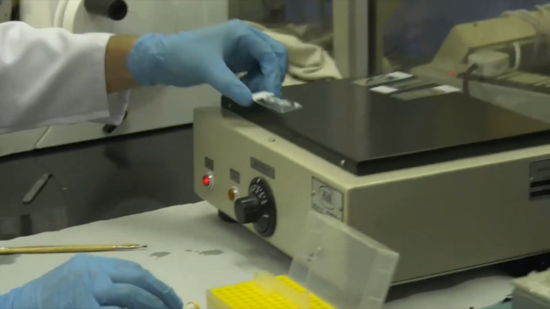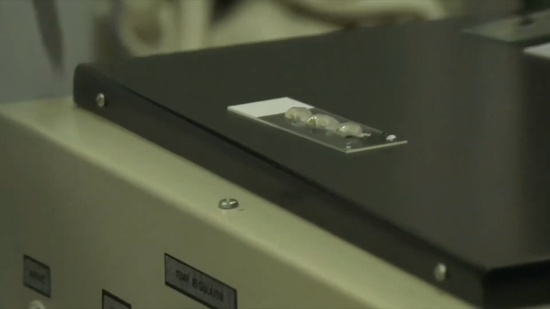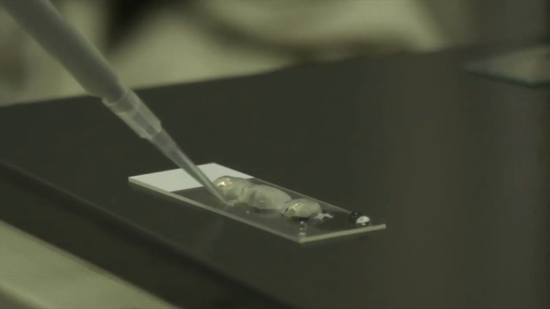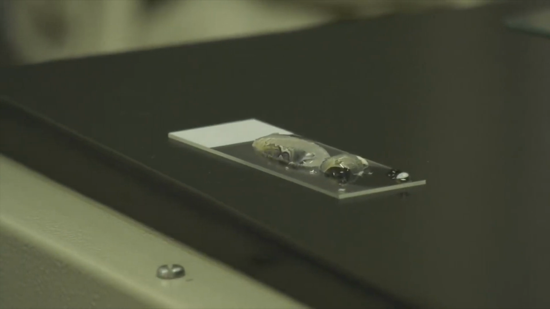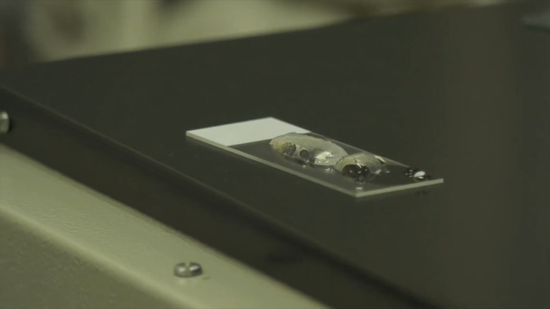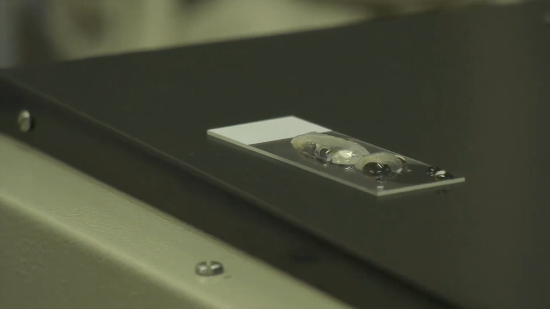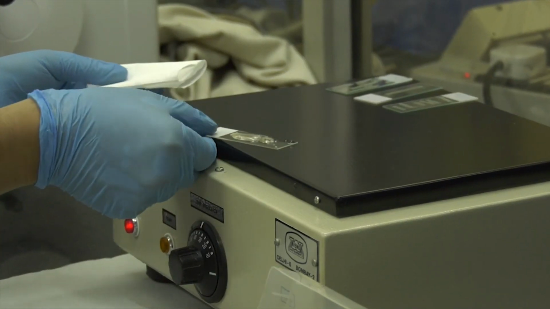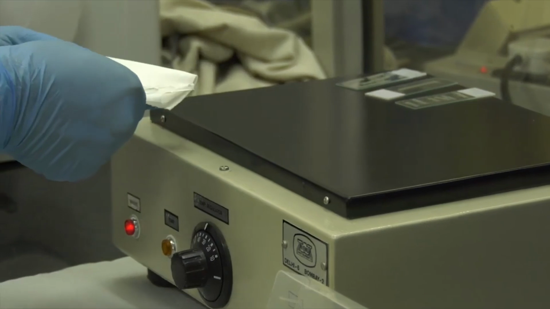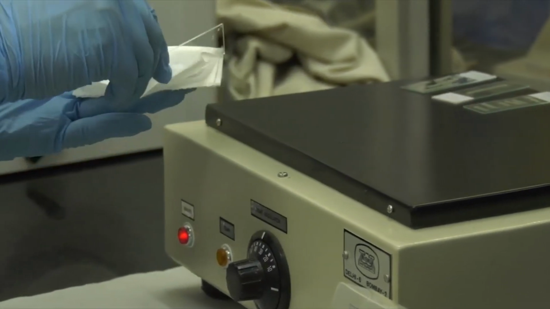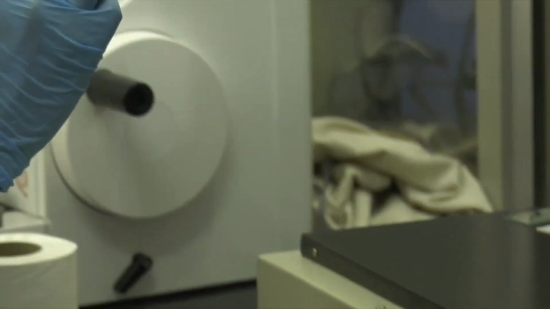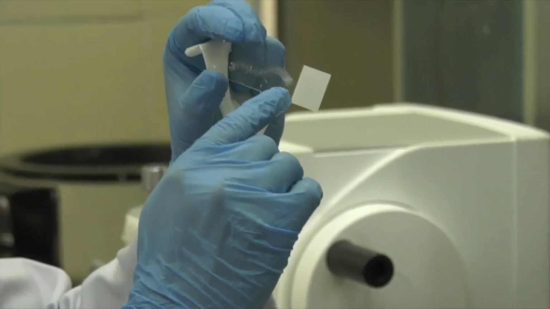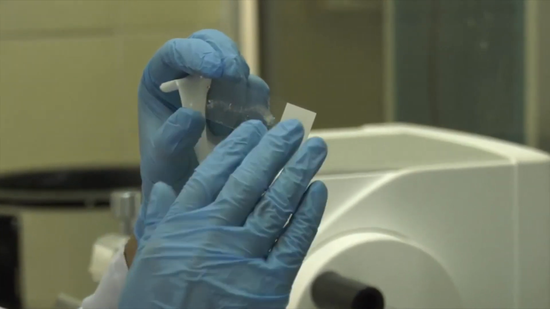Now we'll place this slide on the hot plate, which is at around 40 degrees Celsius. So as the water heats, the wax, or the ribbon, will start spreading. The excess water is removed using the tissue paper. So here you can see that my tissue is spread evenly on the slide.